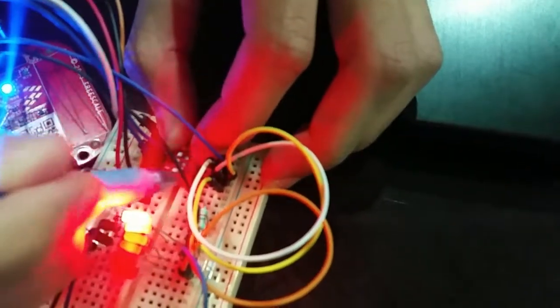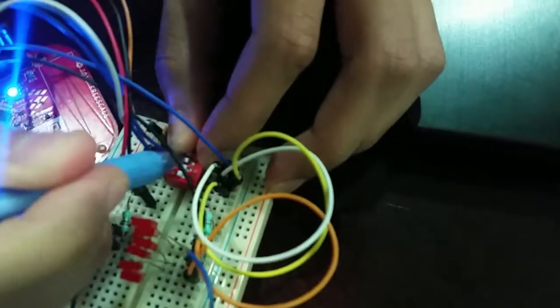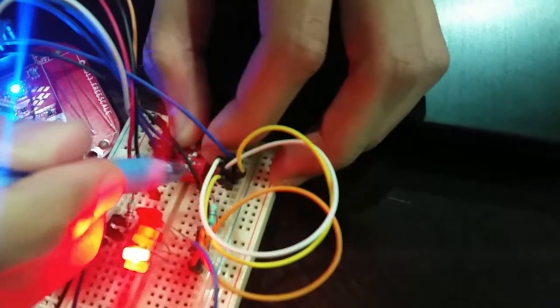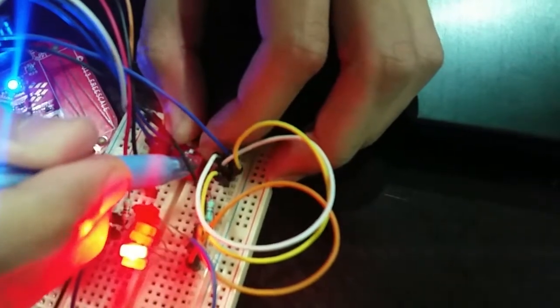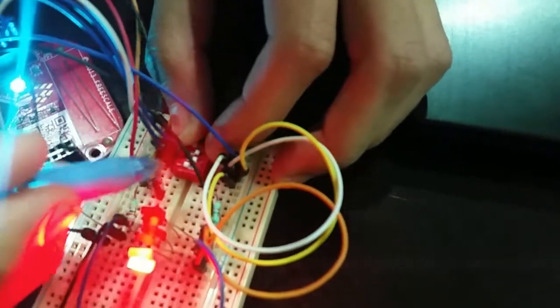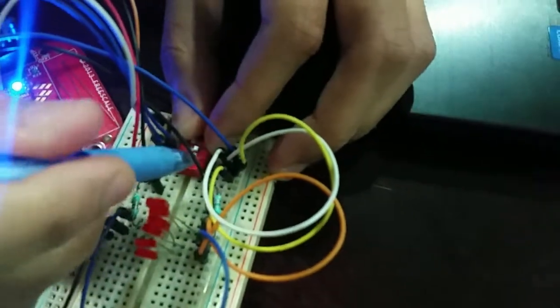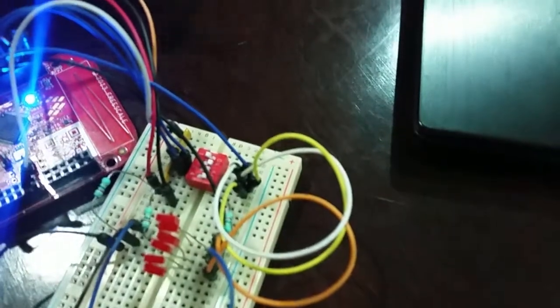Now if we set it to 100, fourth LED, 101, fifth, 110 for the sixth LED. If all are high, the LEDs will turn off. That's all for this part. Thank you.